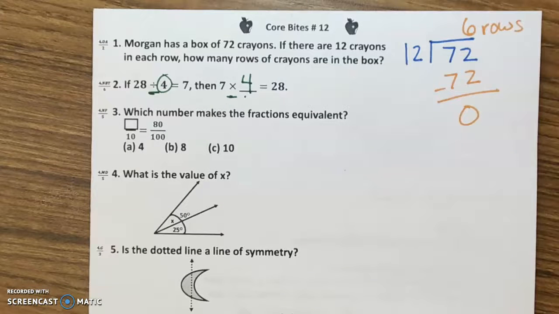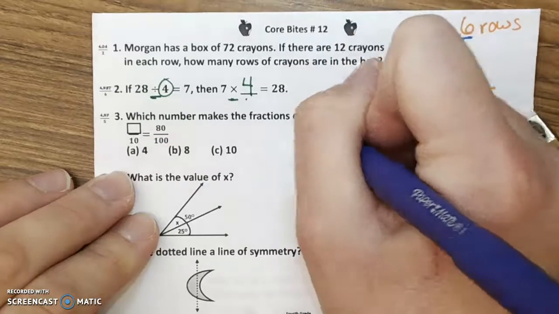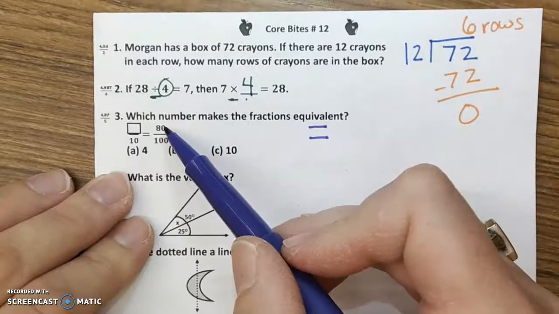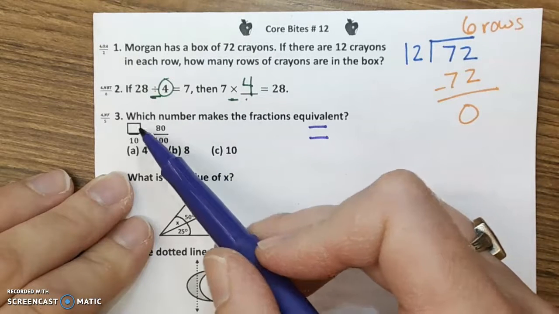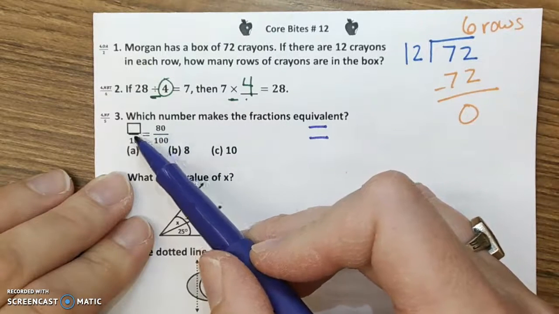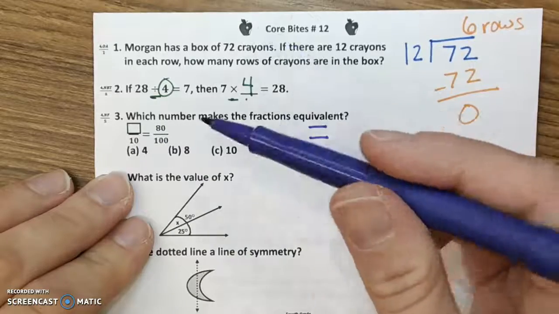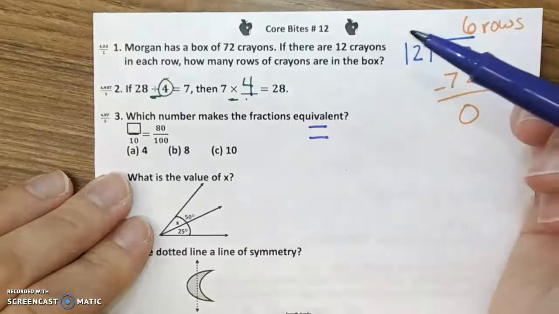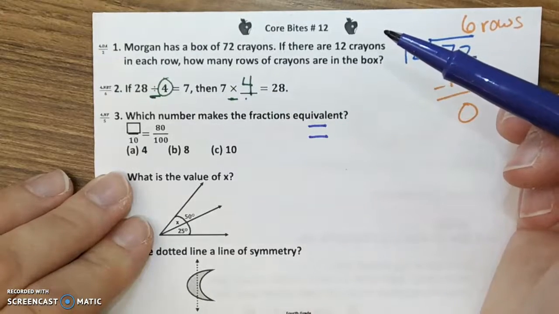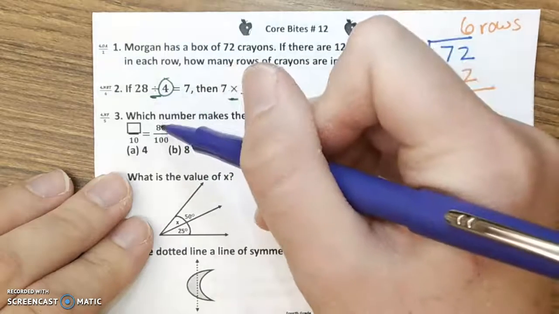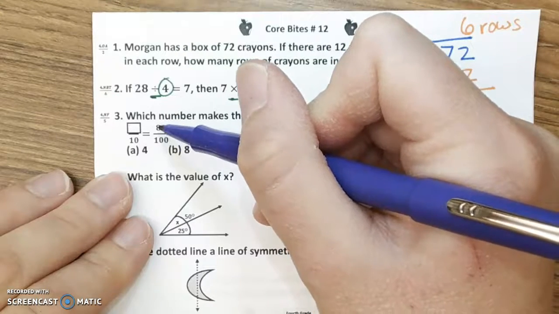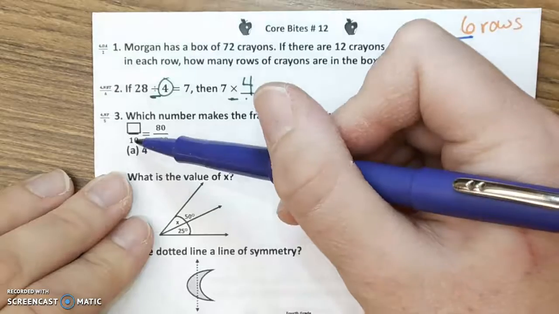For number 3, which number makes the fractions equivalent? Equivalent means equal, okay? So if you're looking here, you've got 80 over 100, and then you've got a missing number over 10, okay? Now, I don't know if y'all know this little trick, but it applies with every number that has a 0 in it, basically a 10. So if you cross out the zeros right here, they match up, then you're left with 8 over 10. So over here you have the 10.